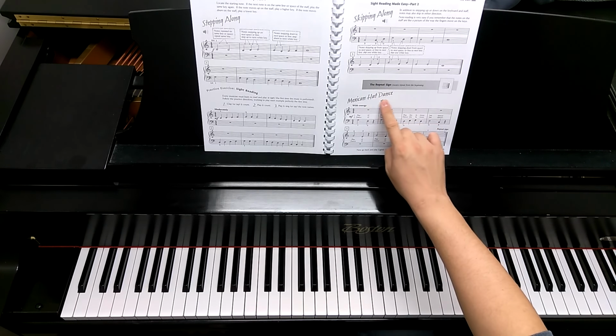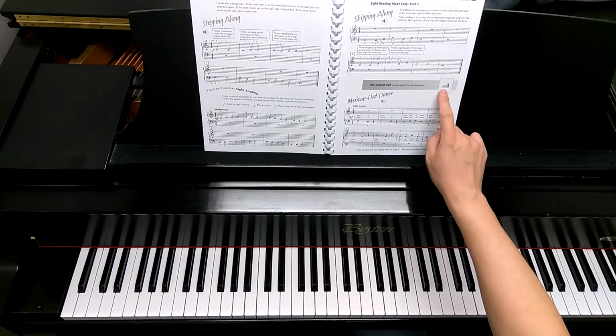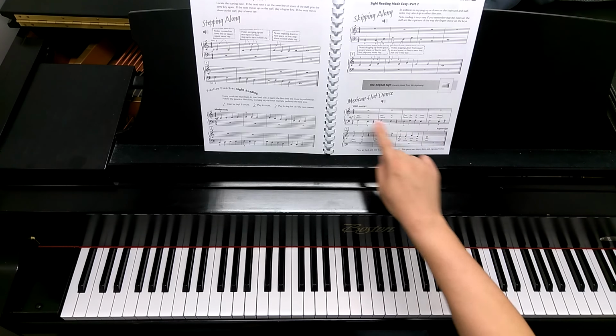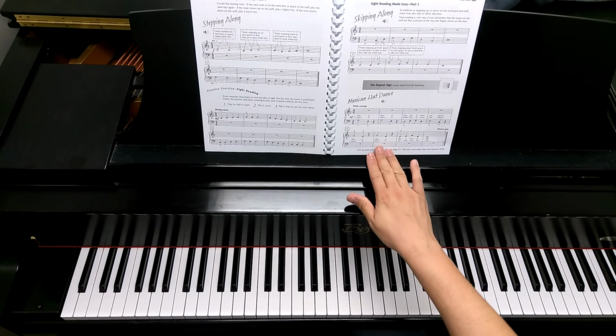Next we have the Mexican hat dance. We are being introduced to the repeat sign. A repeat sign means to repeat from the beginning, or the section. You may already be familiar with this symbol because of our flashcards. So once we get to this part, we're going to come back here and play it all over again. Let's review the steps for Mexican hat dance.